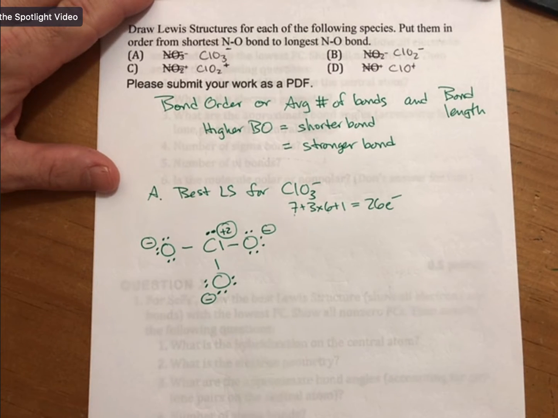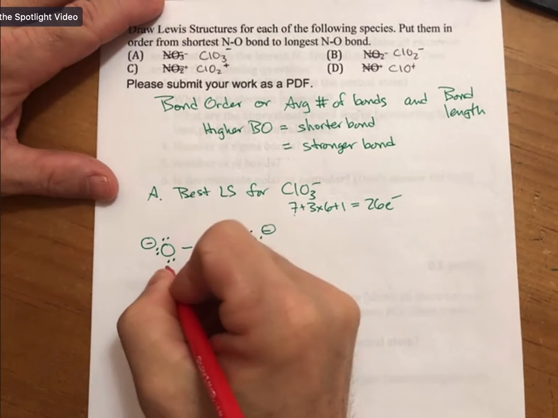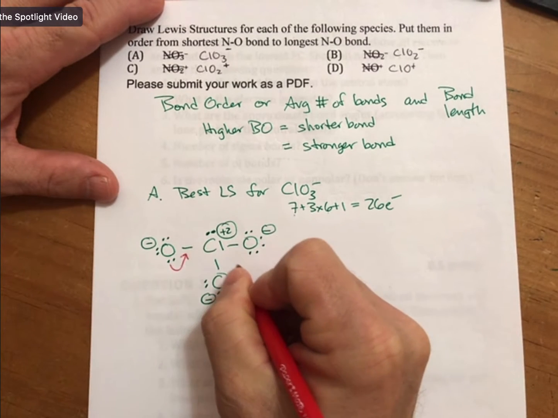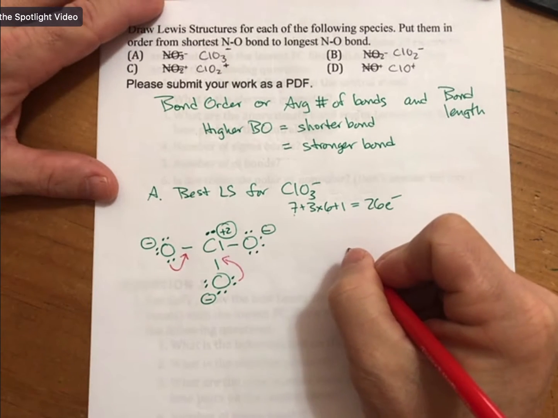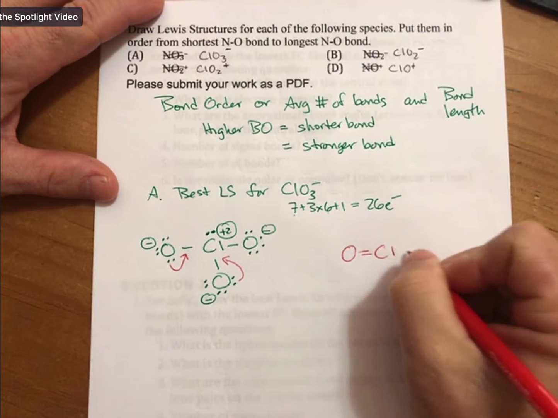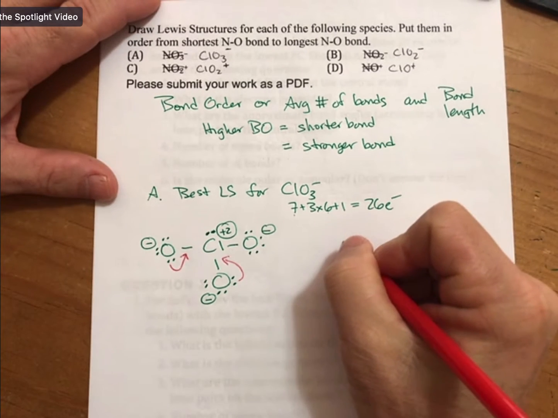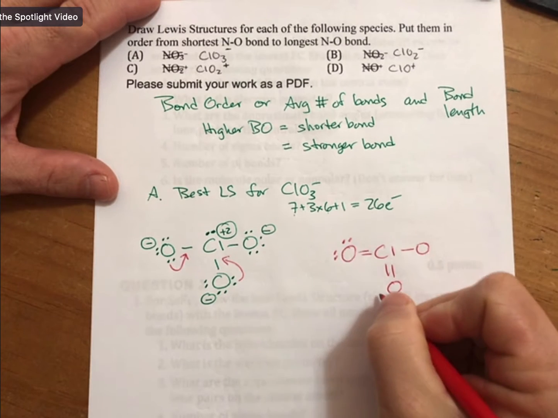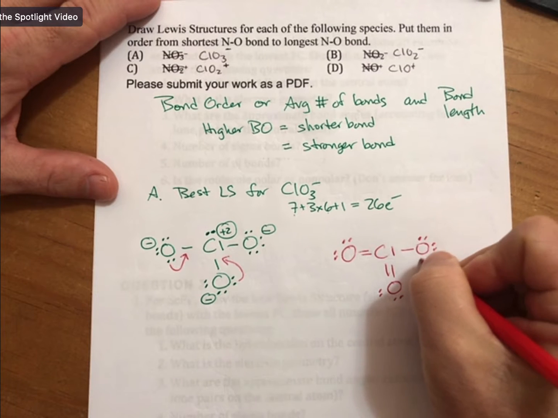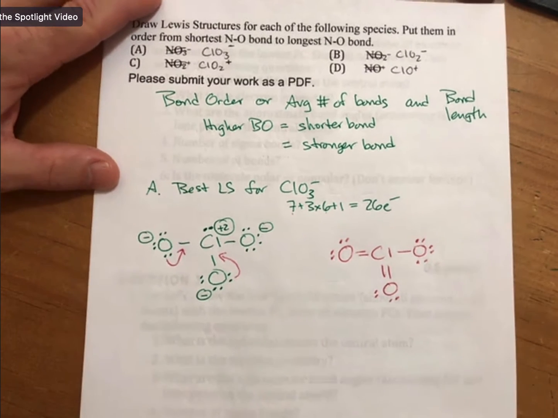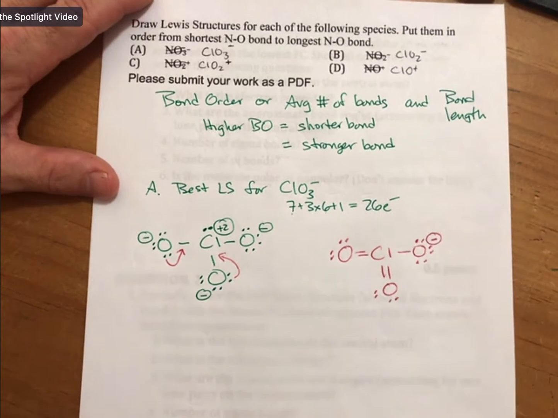And then that means to make the best Lewis structure, I'm going to form 2 double bonds. And I get a best Lewis structure that is right here with a negative formal charge on this oxygen.